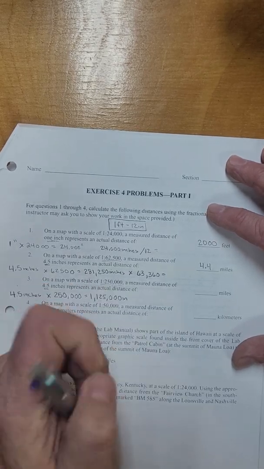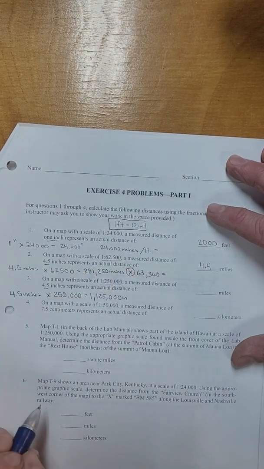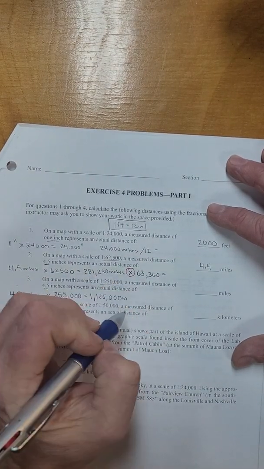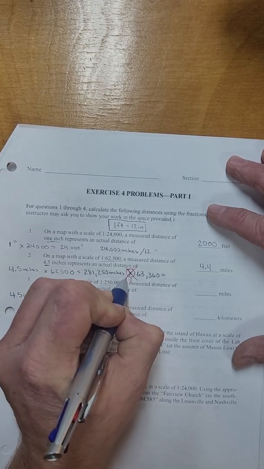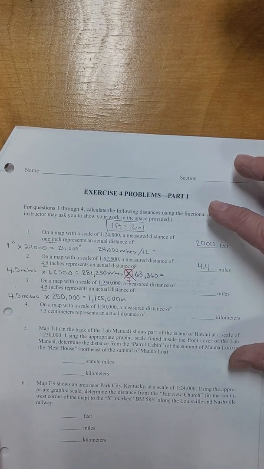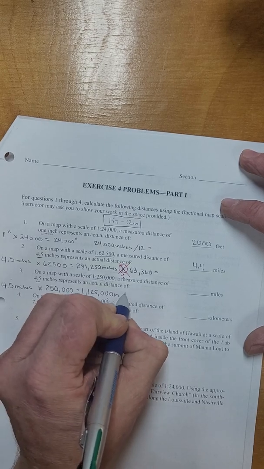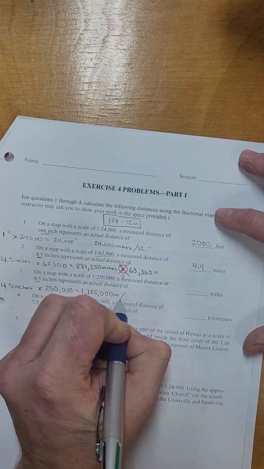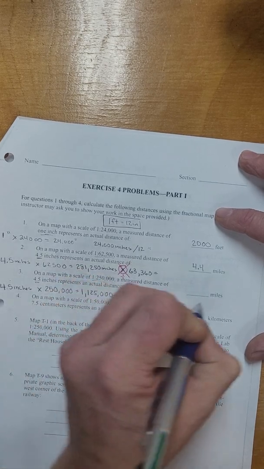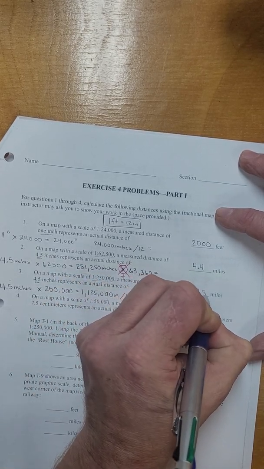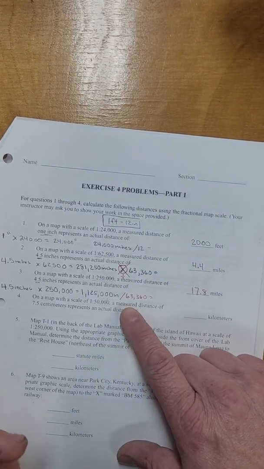I just caught it. Hopefully somebody saw it. We do not multiply there, we divide. Okay? Hopefully you caught that. So again, here we will divide by 63,360, and that's going to give us 17.8.